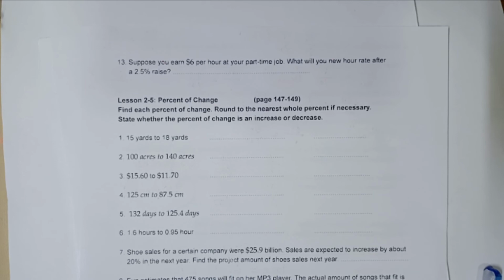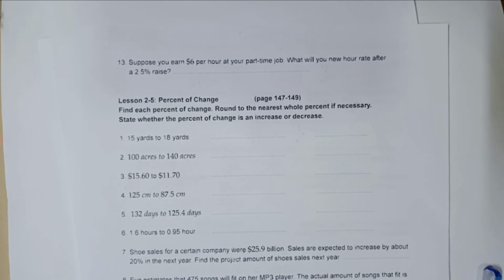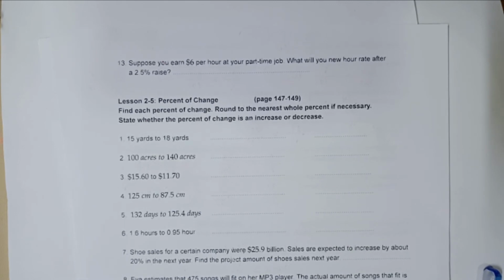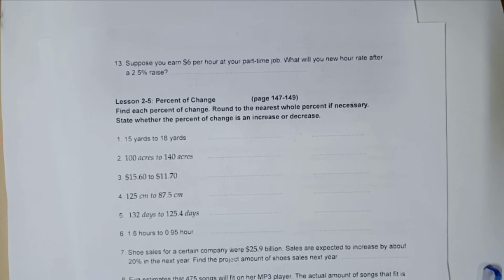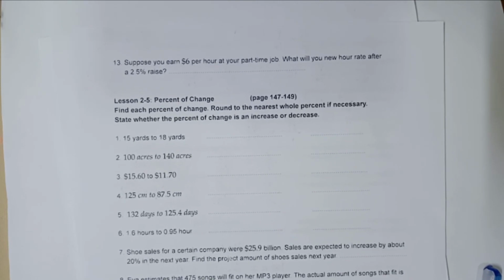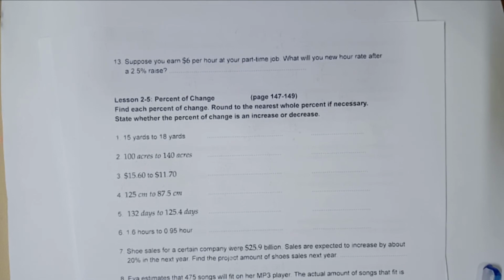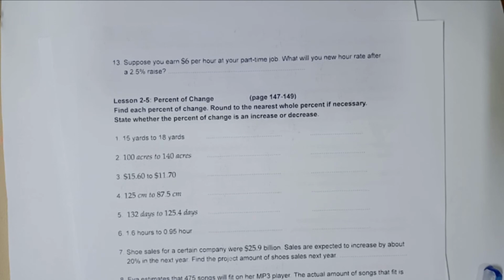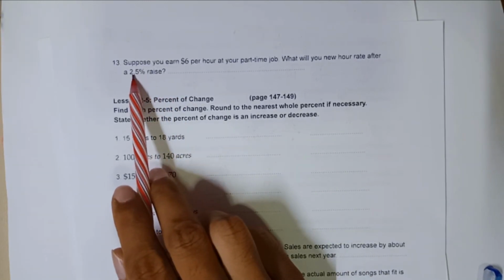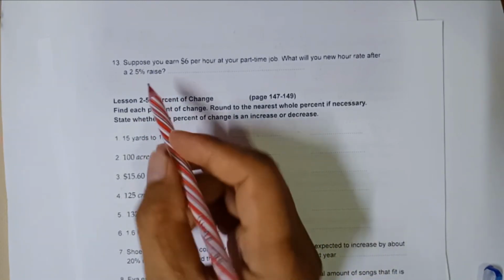Alright, one last number, which is number 13 in this section 2-4. Suppose you earn $6 per hour at your part-time job. What would your new hourly rate be after a 2.5% raise? Alright, all you need to do is find how much you earn when it is raised by 2.5%.